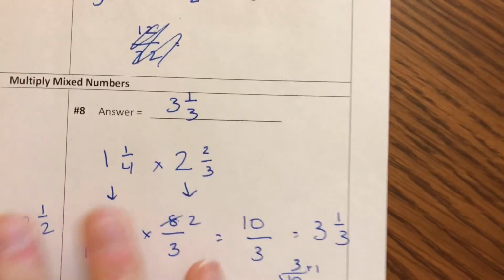Wow, sorry. It's really having trouble focusing. All right, let's go to the back.